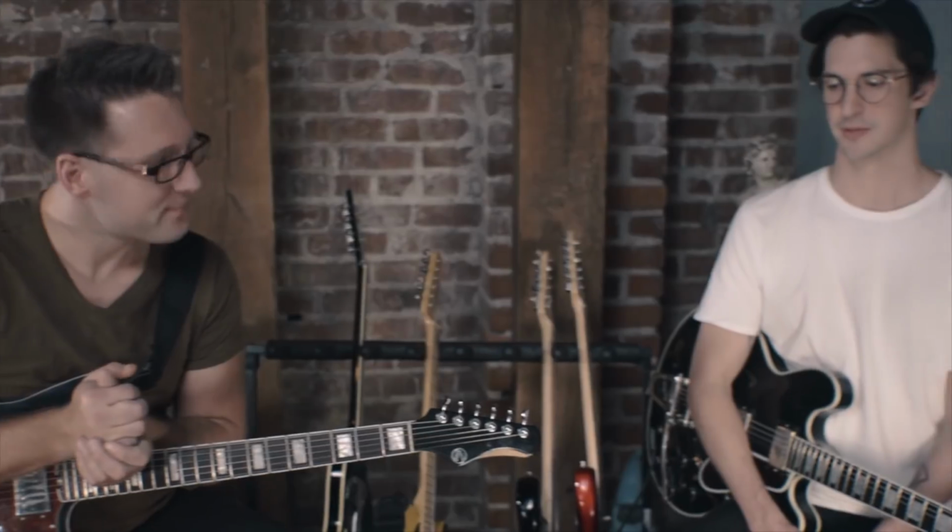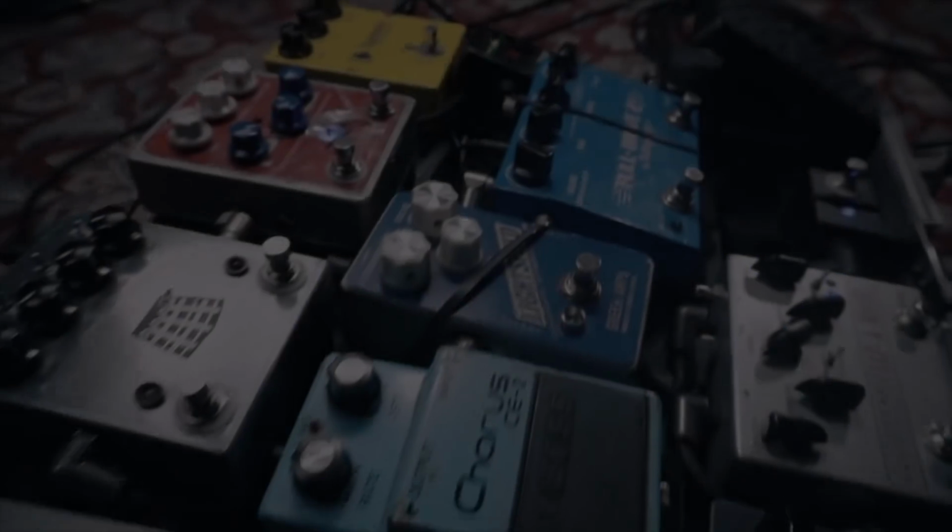Tuning is probably the most important thing that we can talk about. But it's pretty simple. Make sure your guitar's in tune. Just trust your ears. If it sounds good, it sounds good. If it sounds bad, fix it.